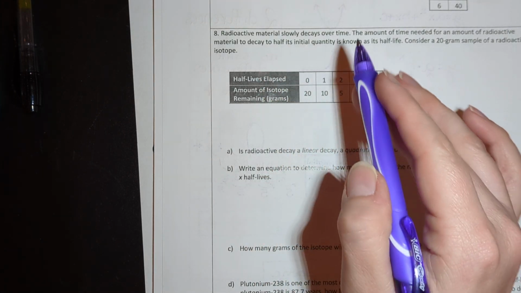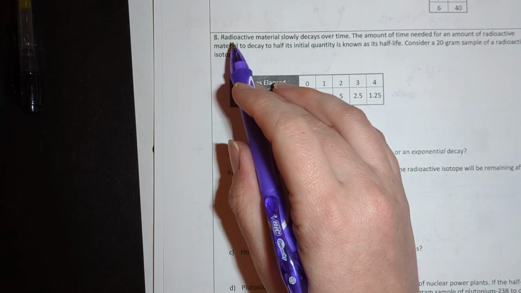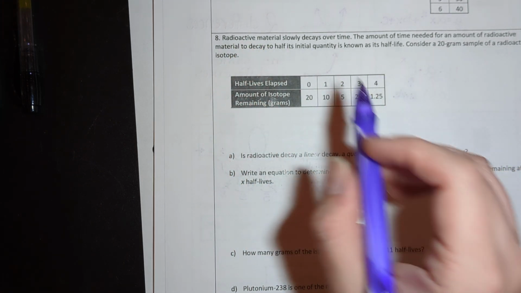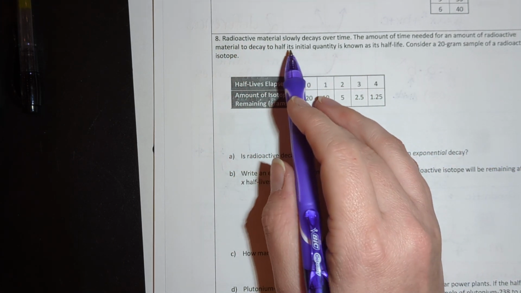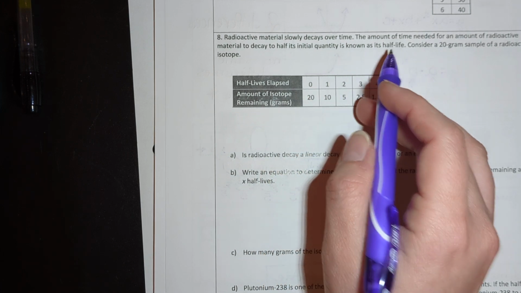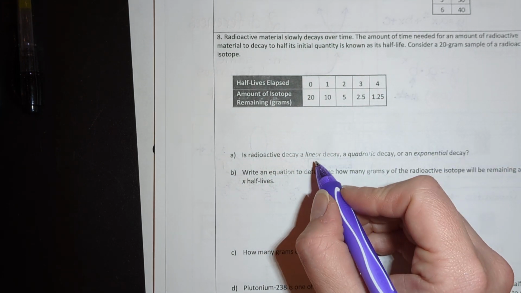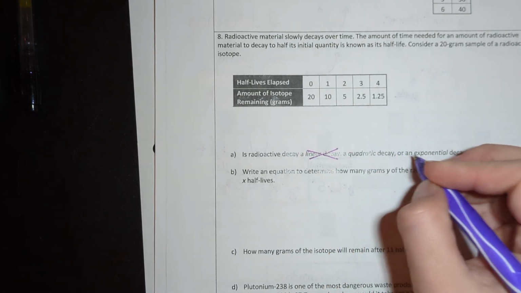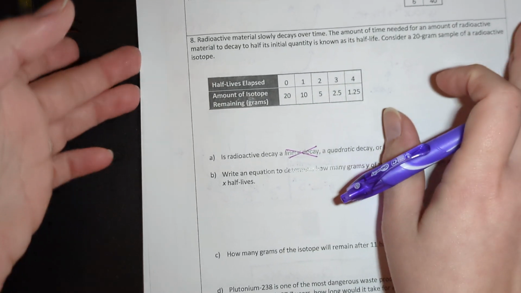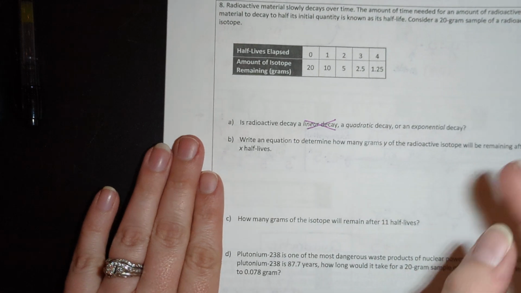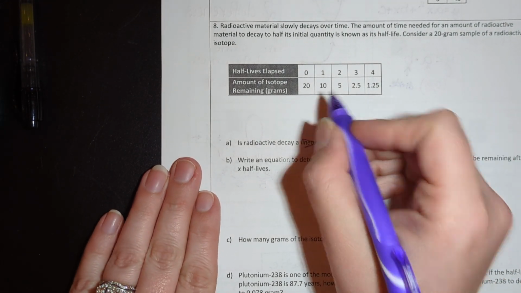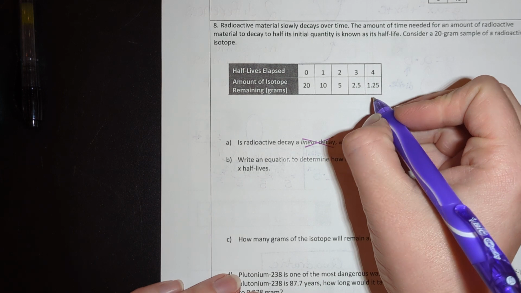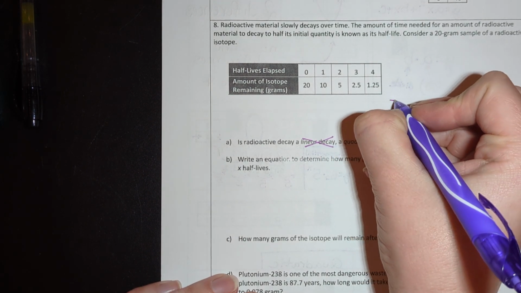Alright, so when you look at this one, for decaying over time, it's radioactive. Do you think radioactive material, when it says like decay to half its initial quantity, known as a half-life, do you think that's linear? No, that's not. Okay, so you have to figure out if it's quadratic or exponential. So, you can either subtract twice, or you can just see if division works, because that only takes one step. So I would suggest trying the dividing, see if it works.